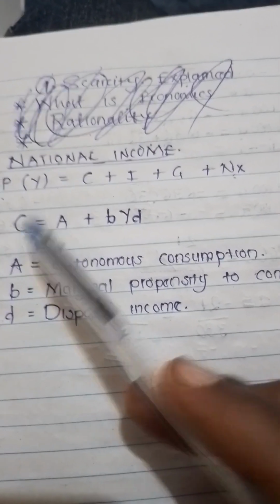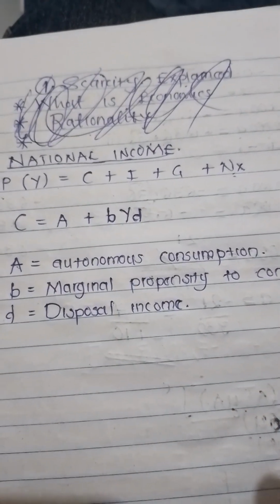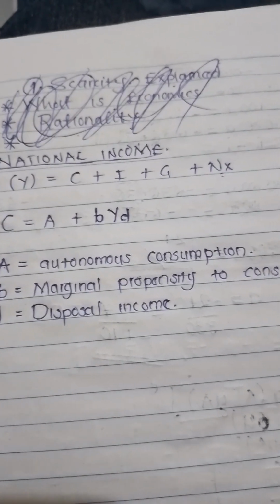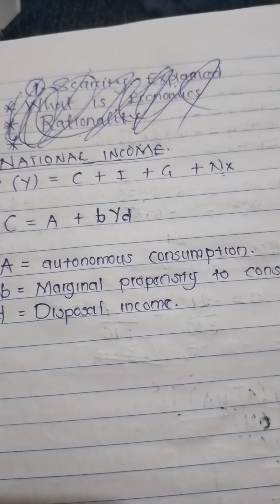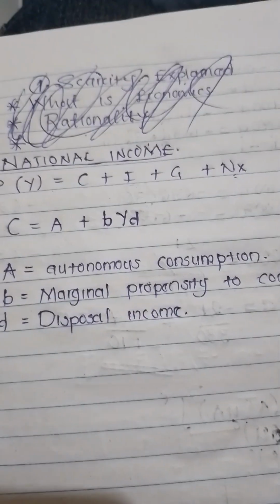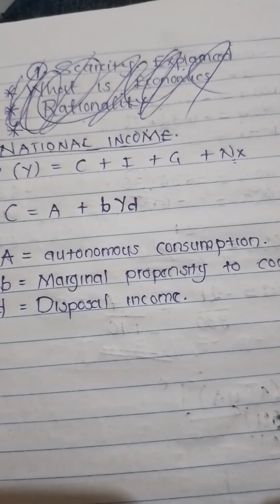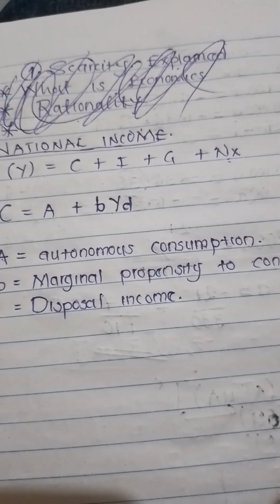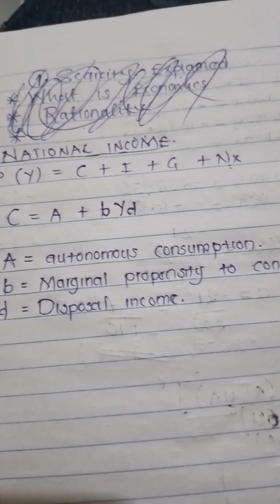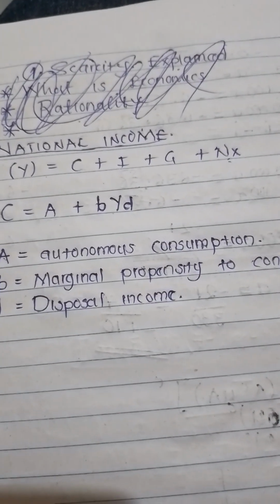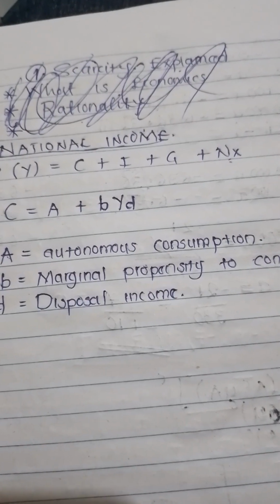Consumption, by definition, is the total amount of money that is spent on goods and services by households. These goods and services are domestically produced goods and services.